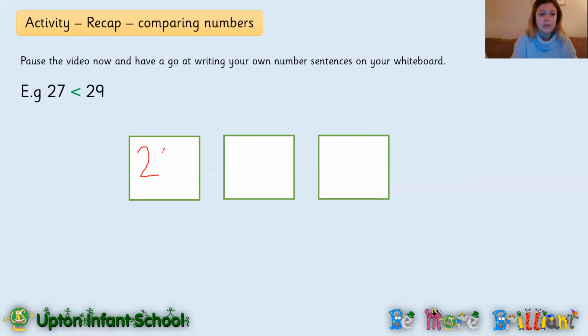Another example you could use is 20. If I pop 20 in here, you could say 20 is more than a number. That means it would come after all these other numbers here at the top. I could pick one of these numbers.